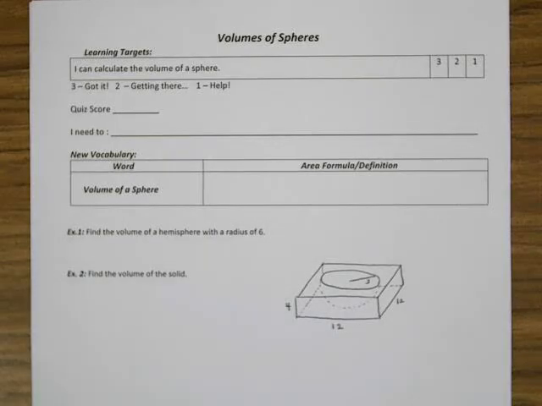Okay, lesson 12.6 is on the volume of spheres. You can see we have one learning target: I can calculate the volume of a sphere. If you look below though, you'll see that the examples really incorporate more than just spheres.